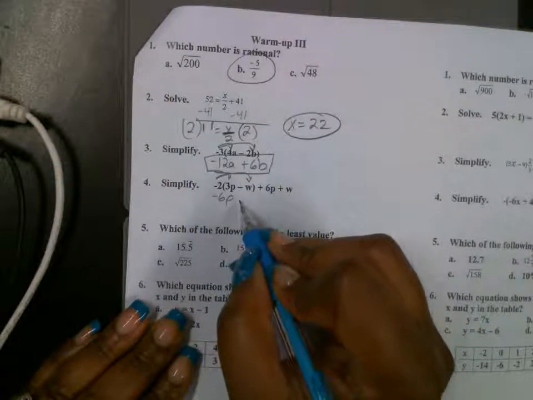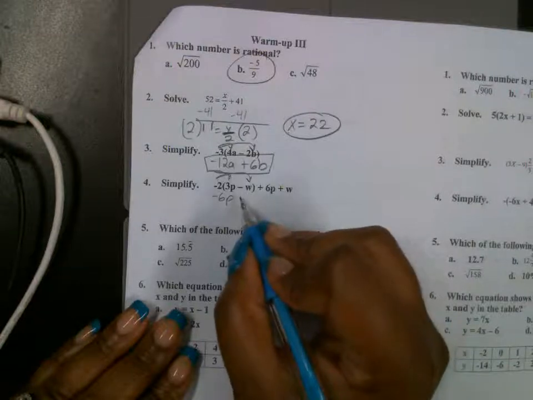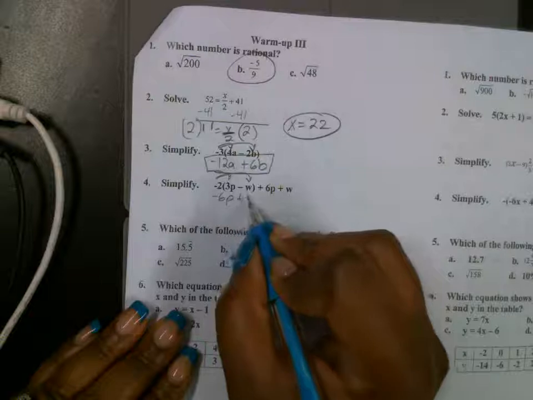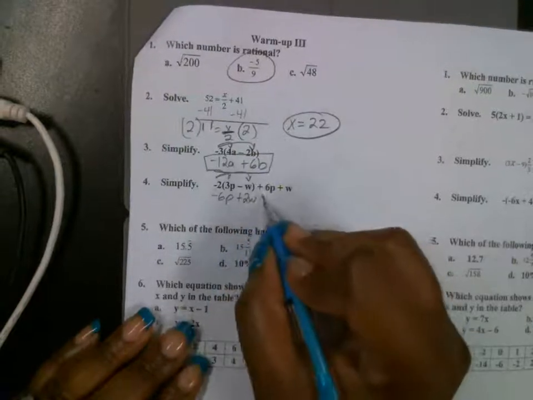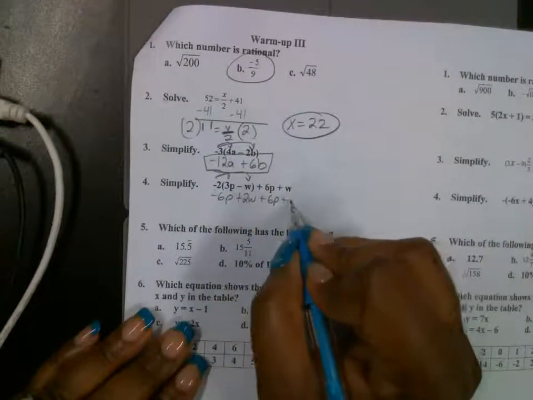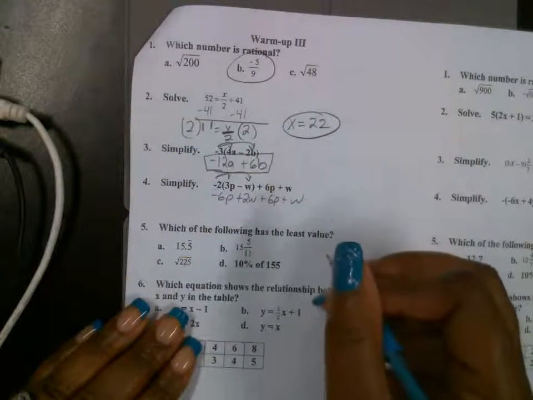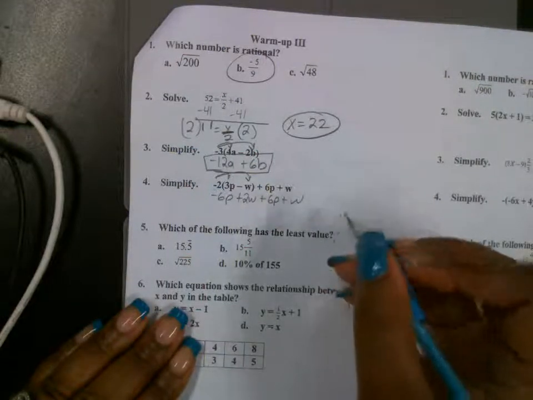When I distribute, what does that give me here? -6p. Plus 2w. A negative times a negative is a positive. Okay? Bring everything else down. Any questions about what I have so far? I forgot to put the waters back in there. I'll put it in there for tomorrow.